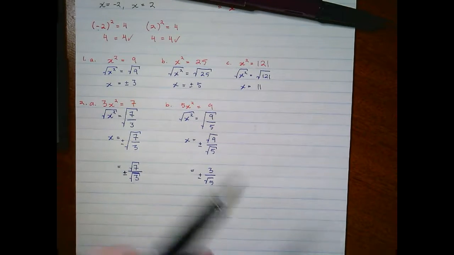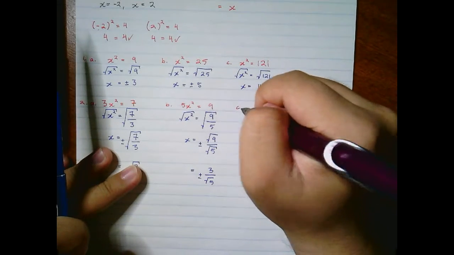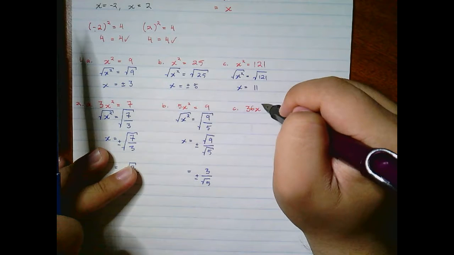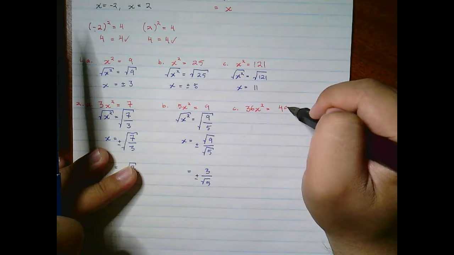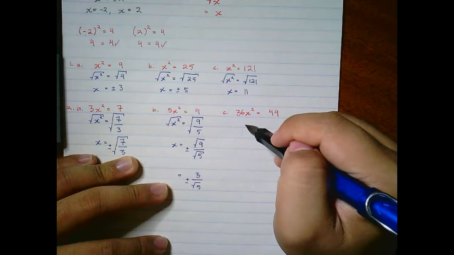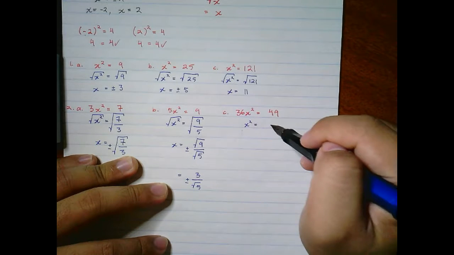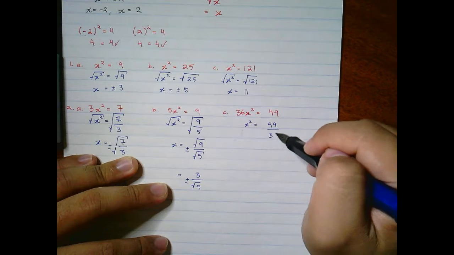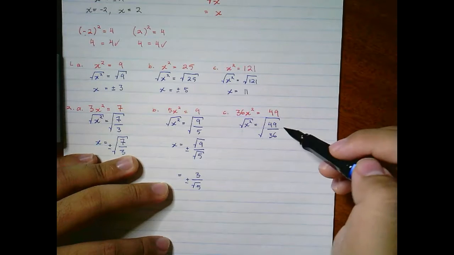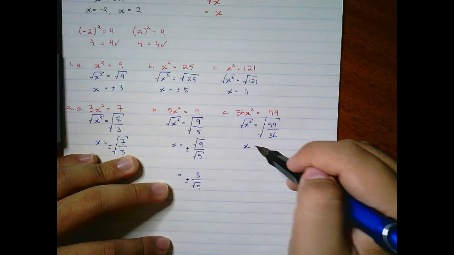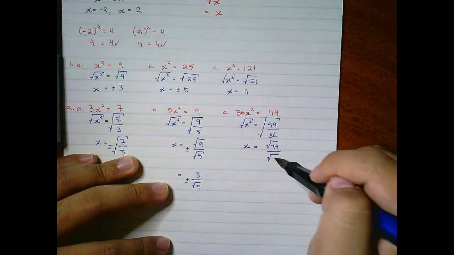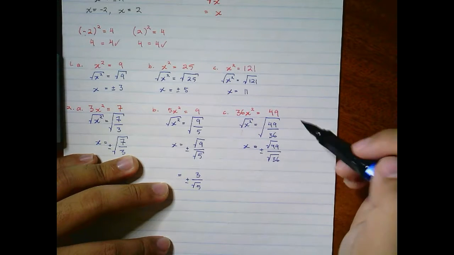Okay, we'll just do one more. Question C. If we get 36x squared equals 49. Once again, we're going to divide by 36, so we get x squared equals 49 over 36. Square root both sides. We get x on its own on the left. I'm going to distribute each one like that, but there's a positive and minus for each of them.